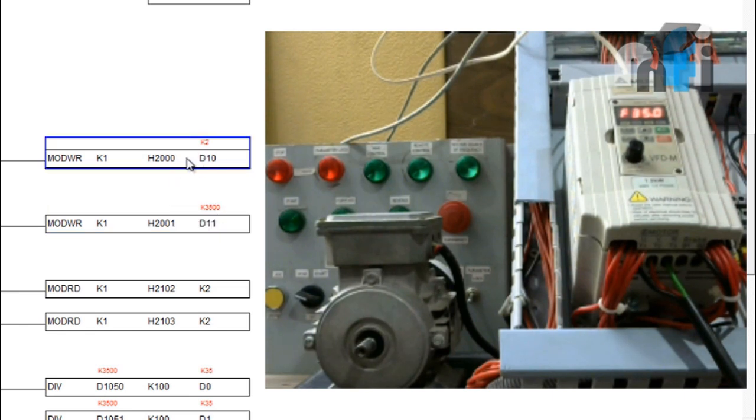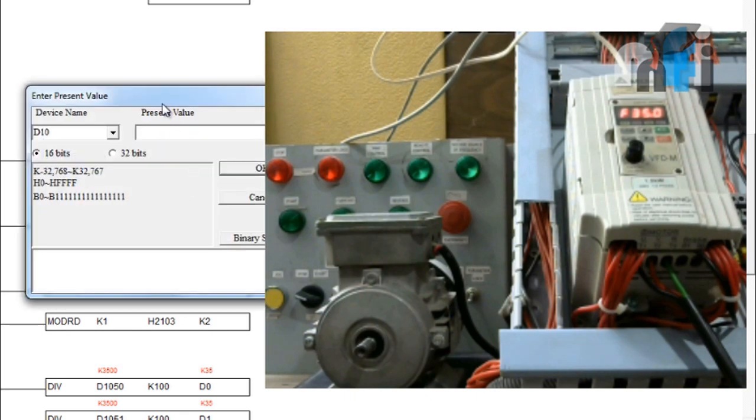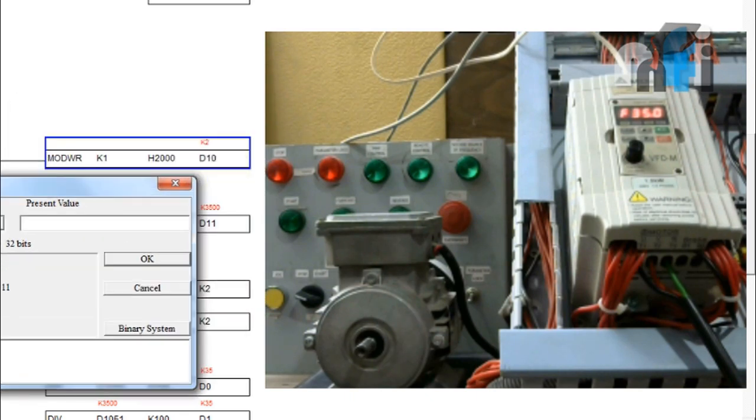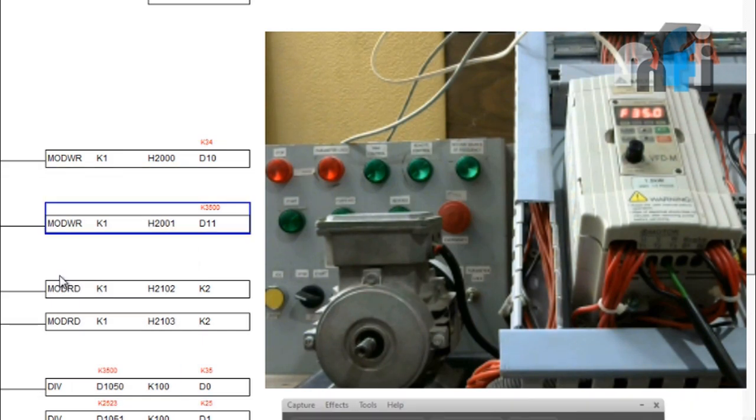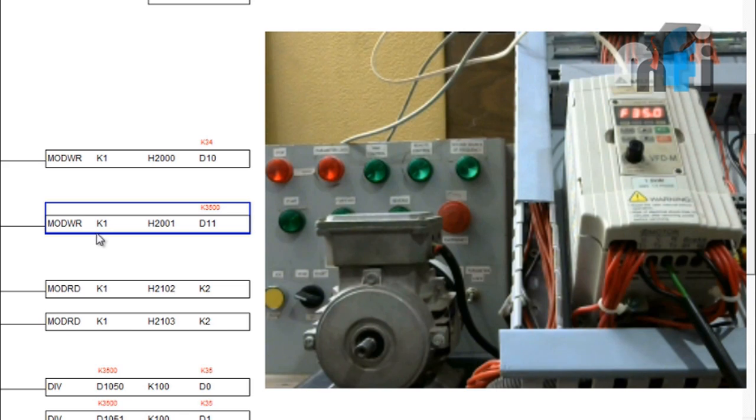Alright, this is the run command, and I can even change the direction of this motor. For this I have calibrated a few constants here. So to change the direction I have to put K34. Now the motor is going to stop and change the direction. Now you can see that the direction has been reversed.